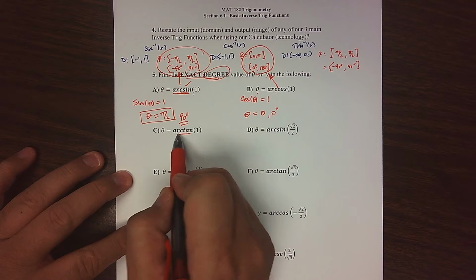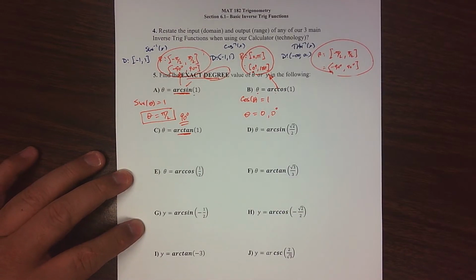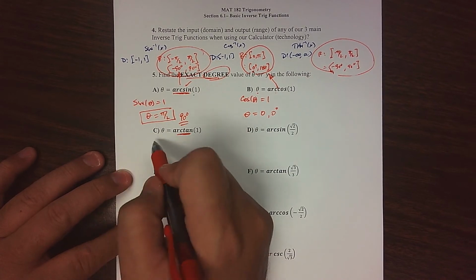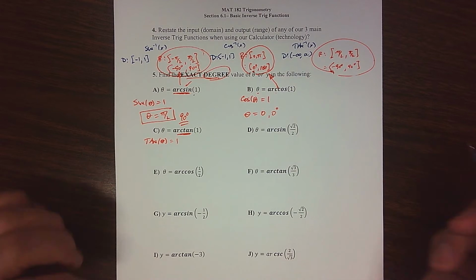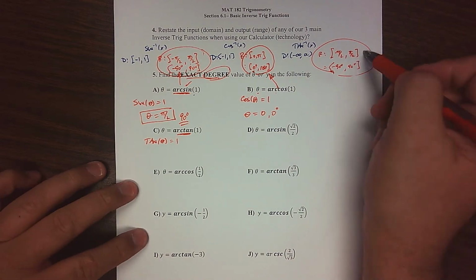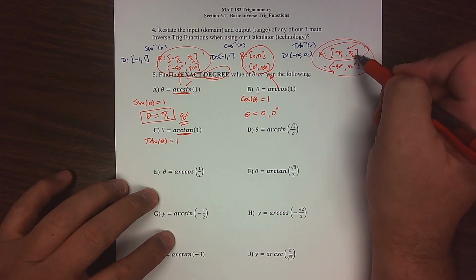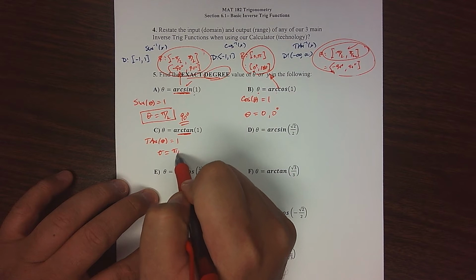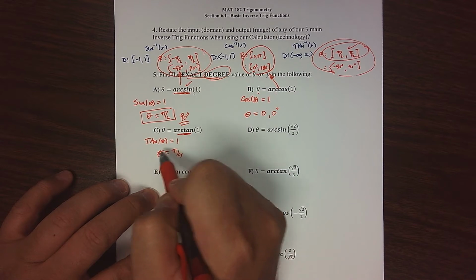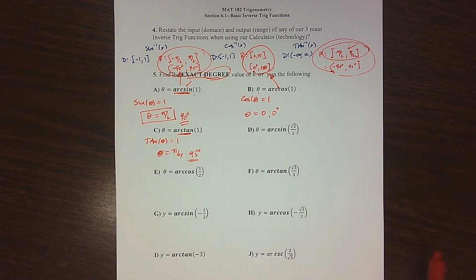Same thing here. Since I'm invoking the arc tangent, I'm restricting myself to that part of the range. So we're essentially trying to figure out what angle value makes tangent equal to 1. Well, in this restriction, we know there's an infinite number of them, but if we restrict ourselves to this, we're in quadrant 1, and that value would be pi/4, which we also know to be 45 degrees. So that's all it's going to give us back.